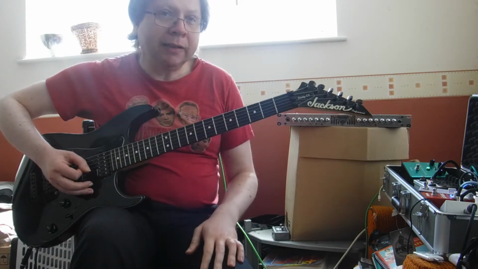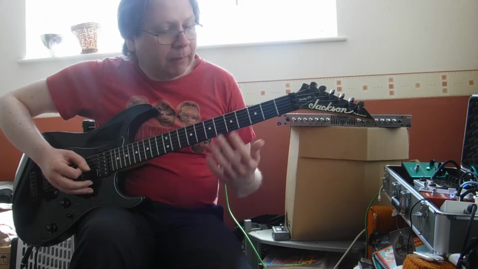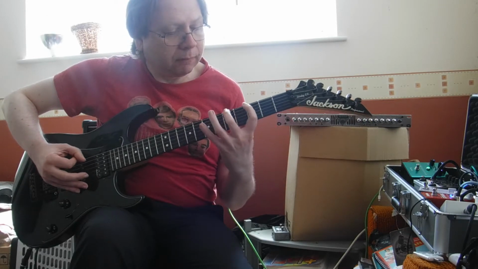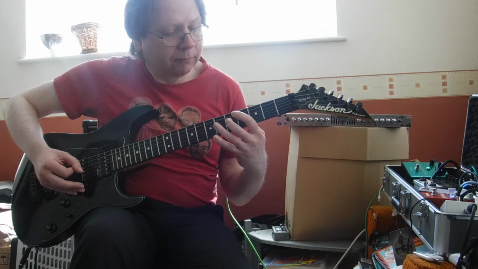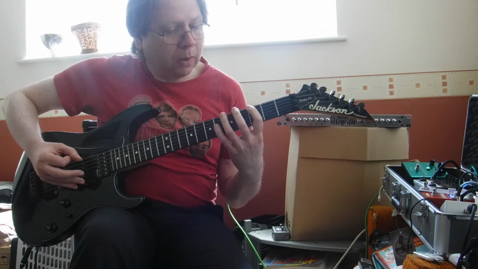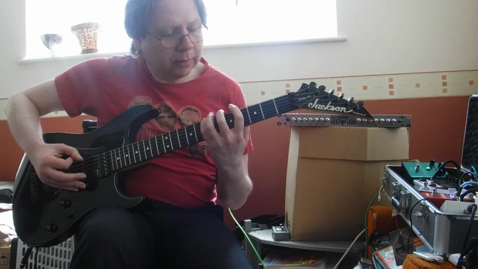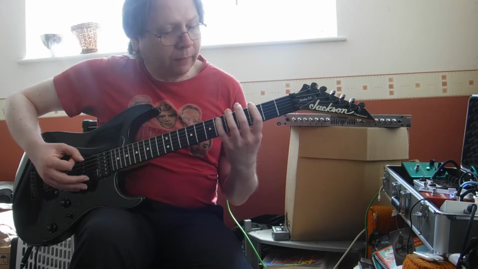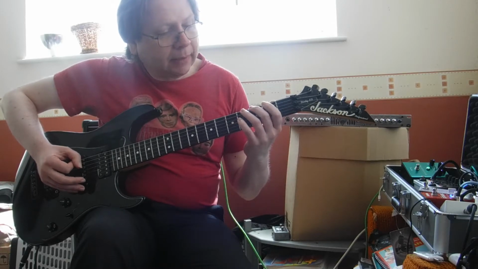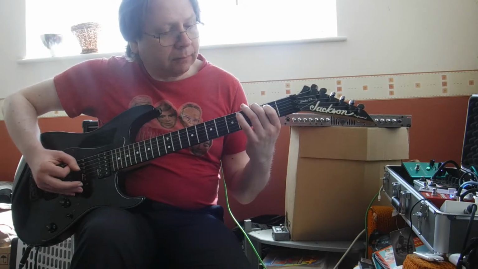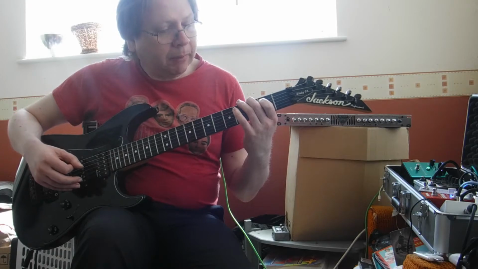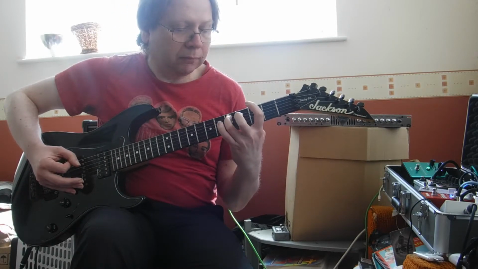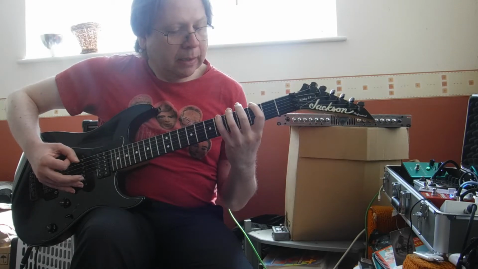Well, if we play a G major scale, 1, 2, 3, the third note from G is B. Now in the G minor scale, as you might expect, the note is B flat.